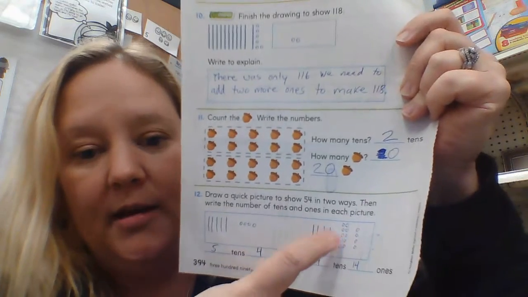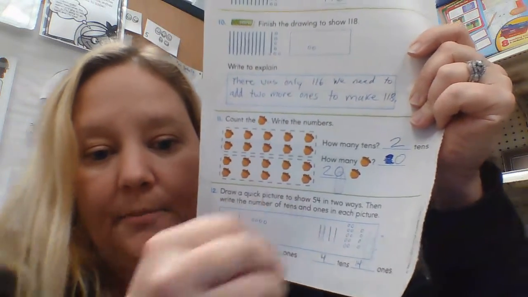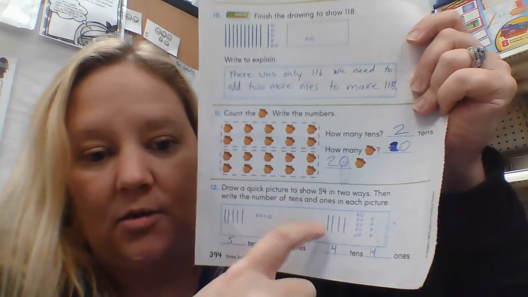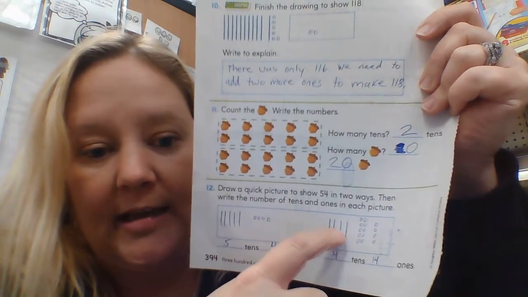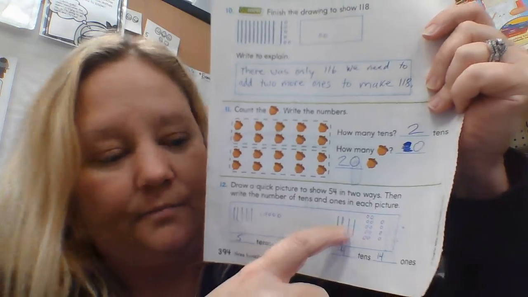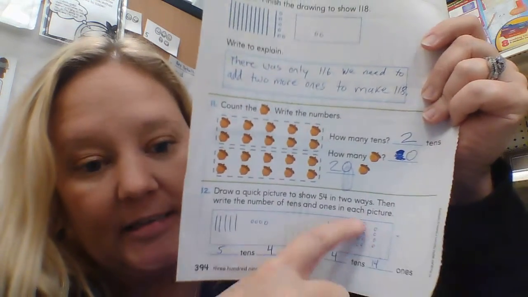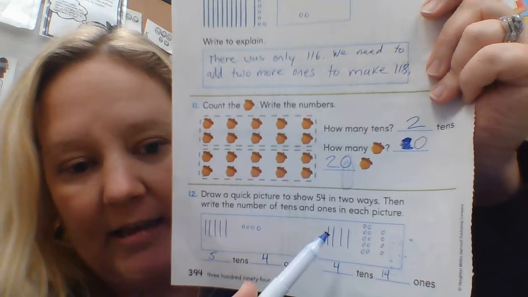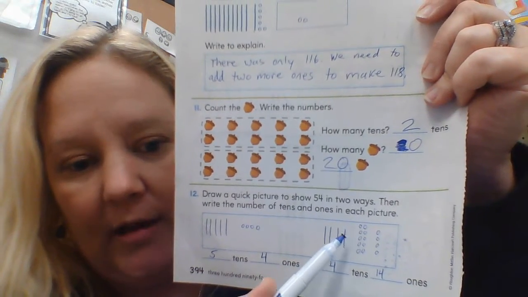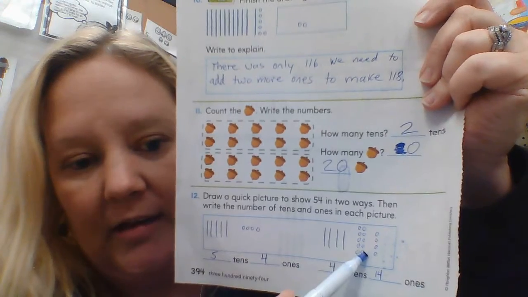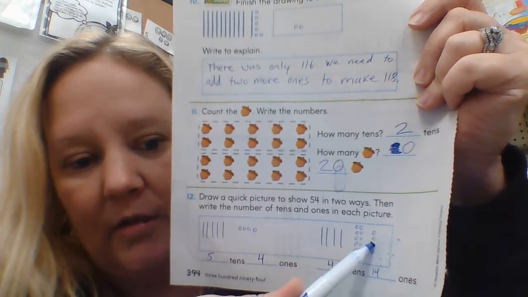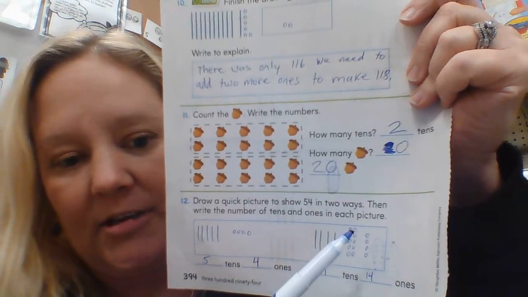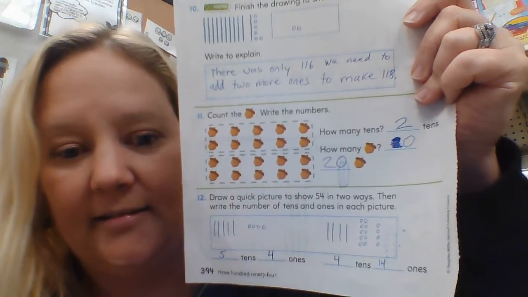Now the next one, you have to kind of manipulate the 10s and 1s and kind of trade them out to change it. So what I did is I did 4 10s and 14 1s, and that would make 54. Because if I had 10, 20, 30, 40, another group of 10 makes 50, 51, 52, 53, 54. So that's what I did. I took a 10 and I turned it into 10 1s instead.